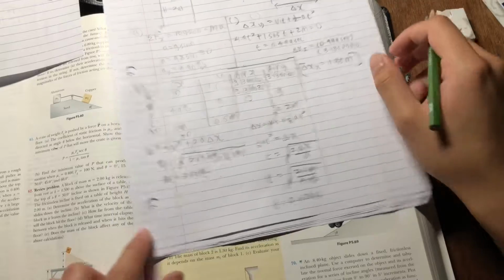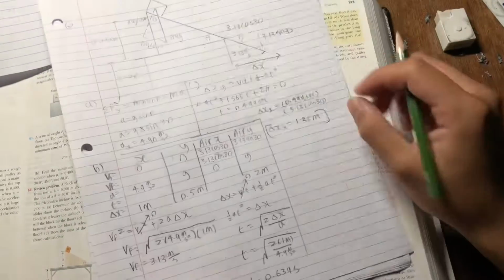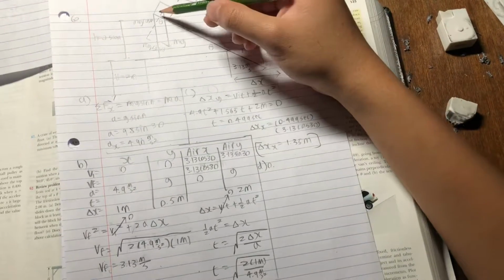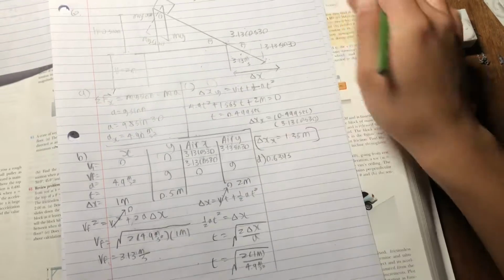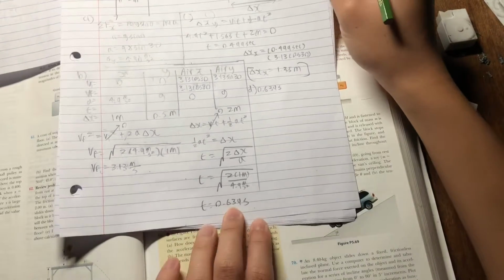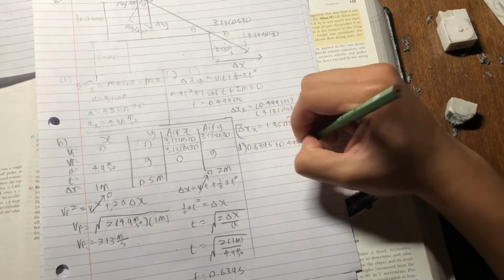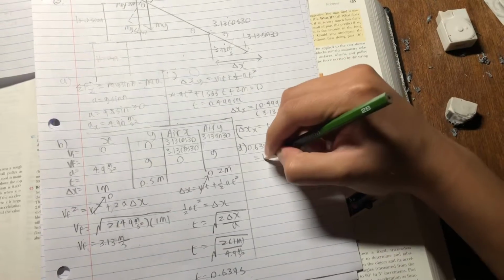Part D wants to know what time interval elapses between when the block is released and when it hits the floor. So it just wants the total time the block travels from the top all the way to the ground. So you just add up your time answers from what we found earlier and what we just did. And that will give you 1.14 seconds.